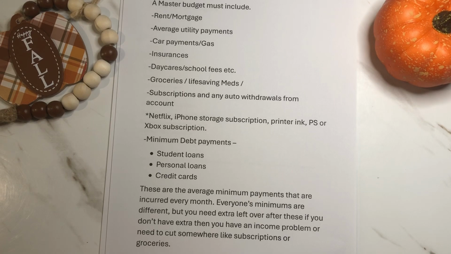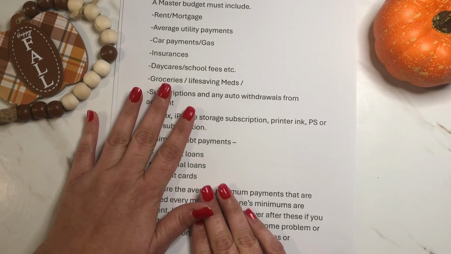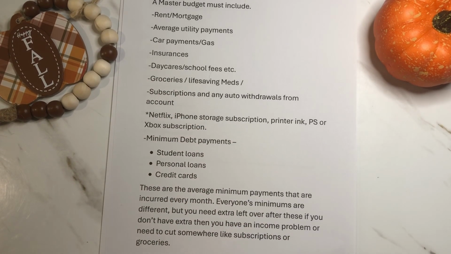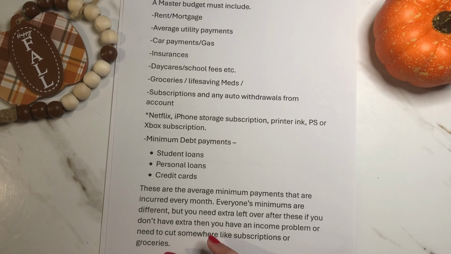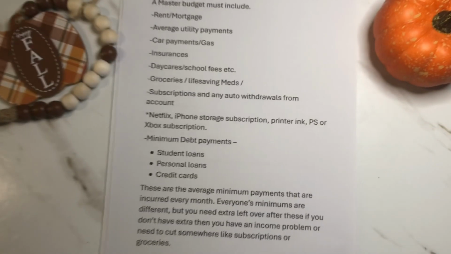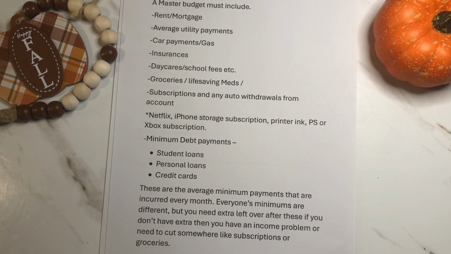If you have daycare that you have to pay every single month, these are items that you pay every single month. If you have school fees, such as your kid every month has to take $200 for school lunches, or if they have to pay for something at school that is an ongoing expense every month. Your groceries that you use every month, this is going to be the basics that you need to survive with your household. Any life-saving medications that you take, such as if you're diabetic and you take diabetic medication, something of the sort. Any subscriptions and auto withdrawals from your account.